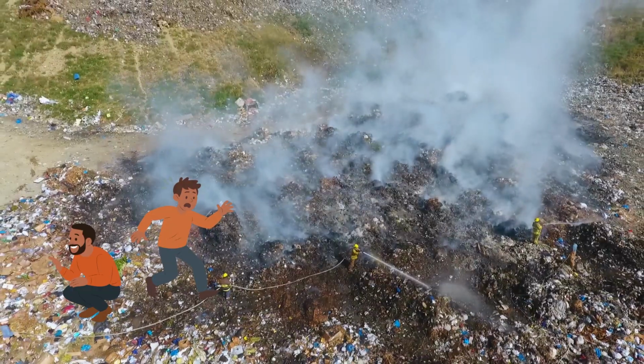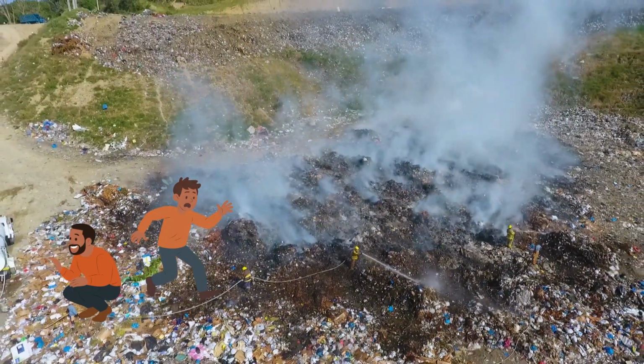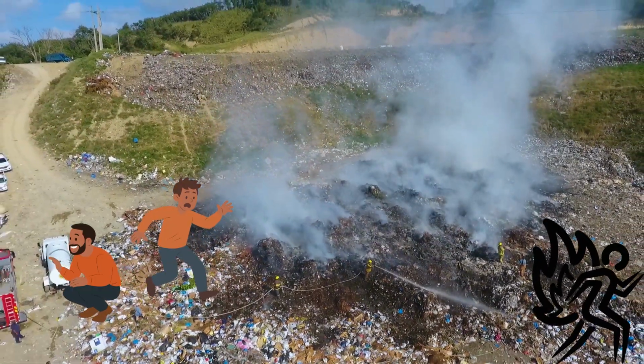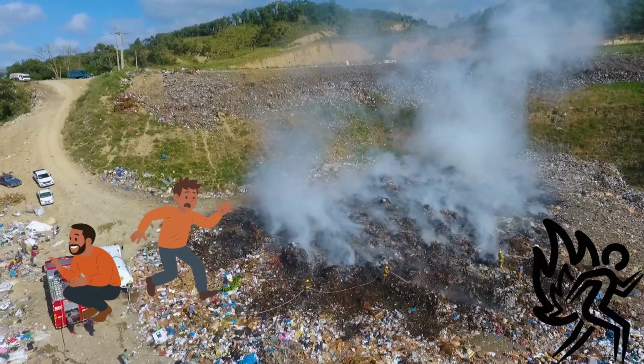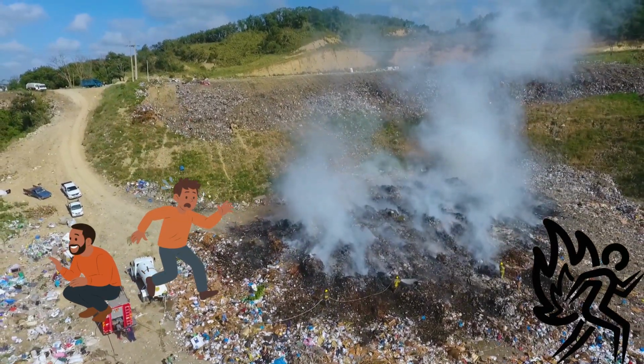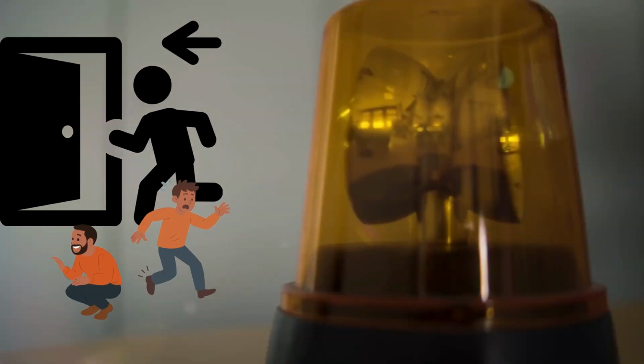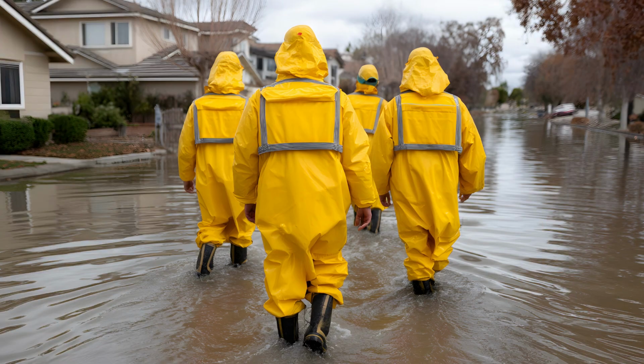And here is your most important fire safety rule. If the fire is bigger than a waste paper basket, or if the smoke is overwhelming, your job is to evacuate. Drop the extinguisher, sound the alarm, and let the professionals take over.